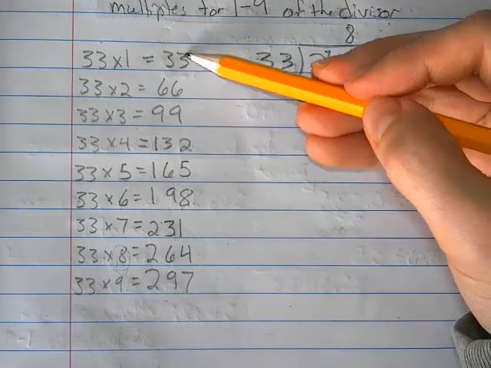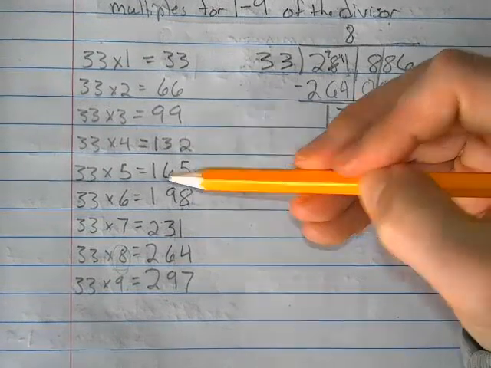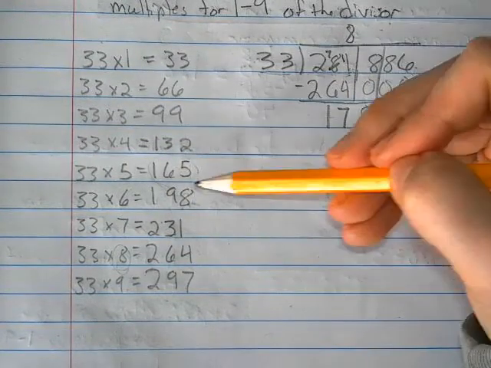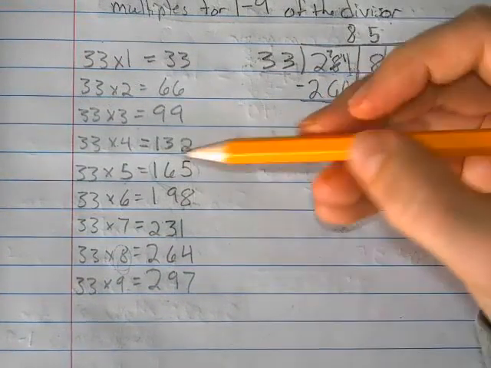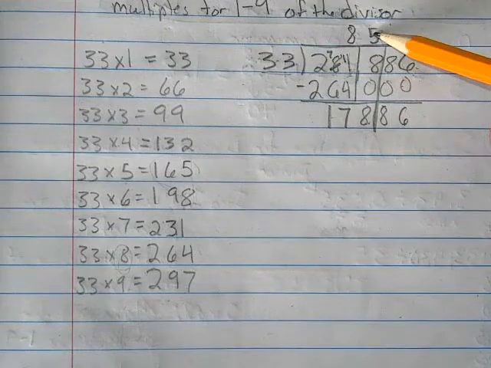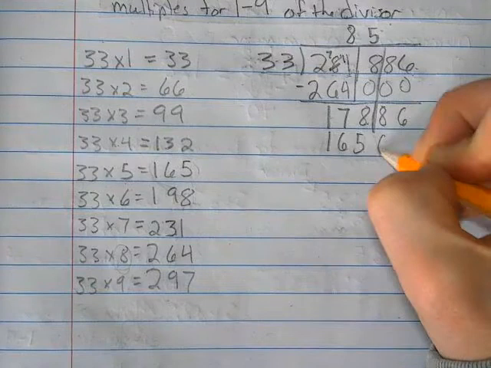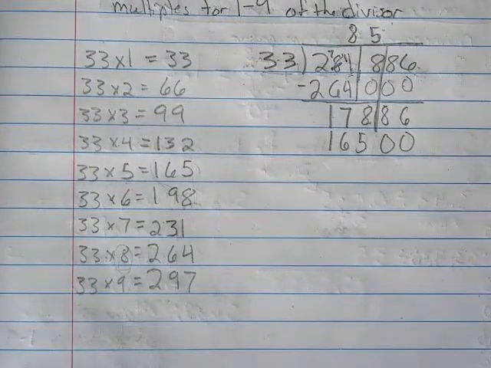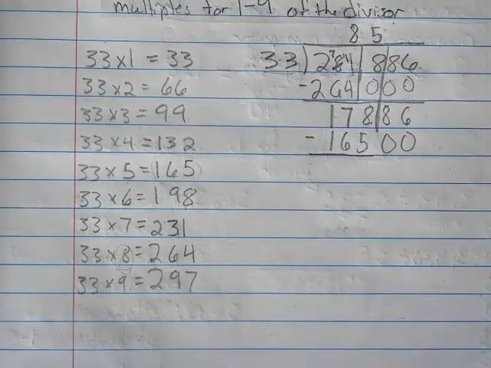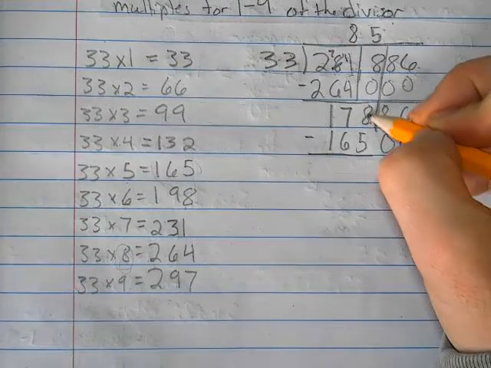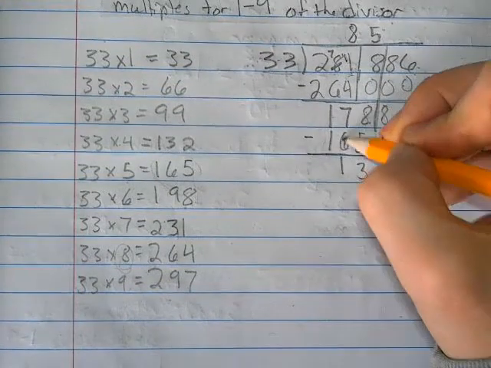I'll go over here. I have a 198 and a 165. 165 is under 178. So that means my 5 goes in the next place. And then I have 33 times 5 is 165. And again, this is hundreds. And then I subtract. And that is a 3 and a 1. 8 minus 5 is 3. 7 minus 6 is 1.